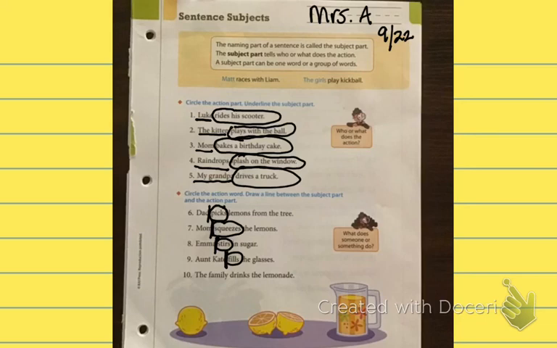All right. So we are on number 10, which is the last sentence on page 23. Right down by the lemons, it says, the family drinks the lemonade. So what is the subject or the naming part of this sentence? Family, yes.